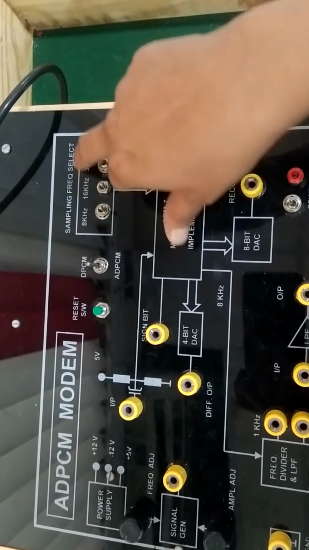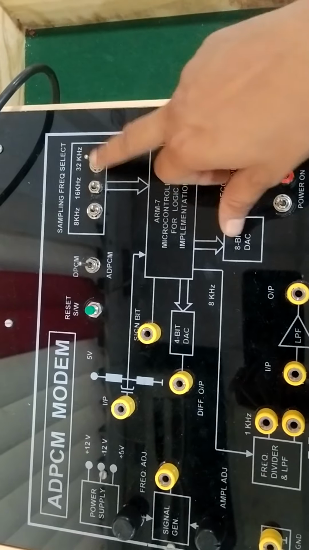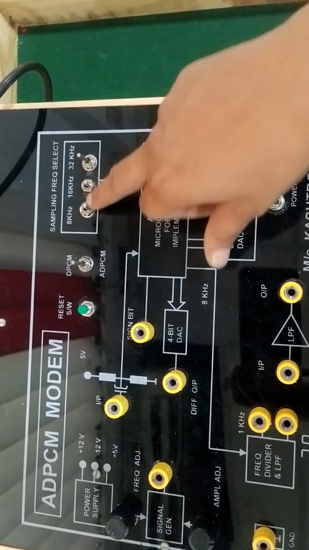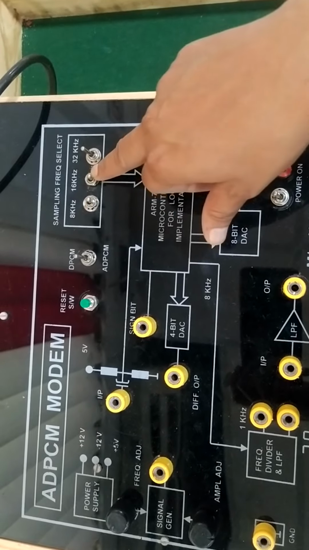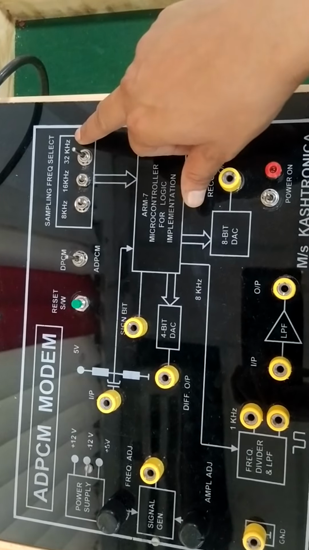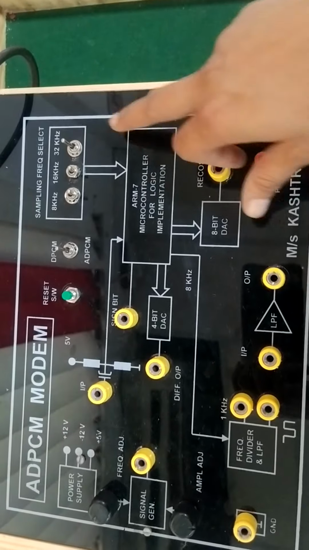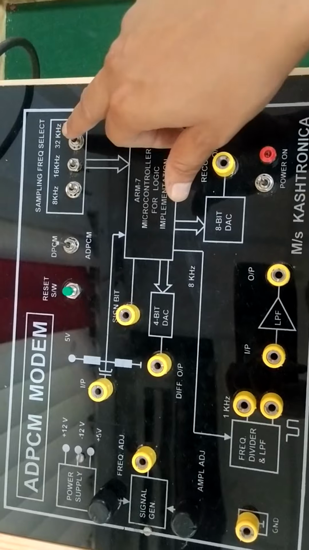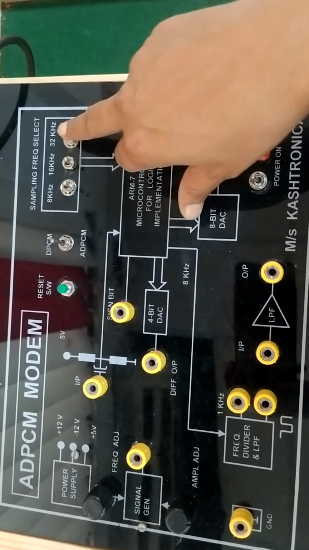After that there is a sampling frequency select. Here three frequencies are available. First one is 8 kilohertz, next one is 16 kilohertz, and last one is 32 kilohertz. In our practical we select a sampling frequency of 32 kilohertz.